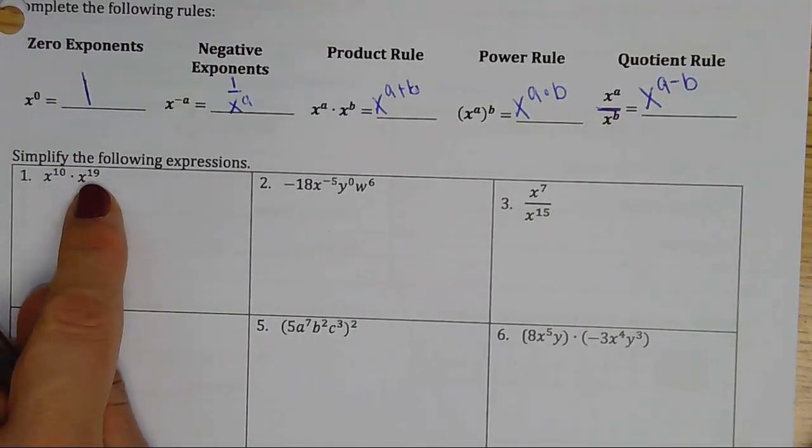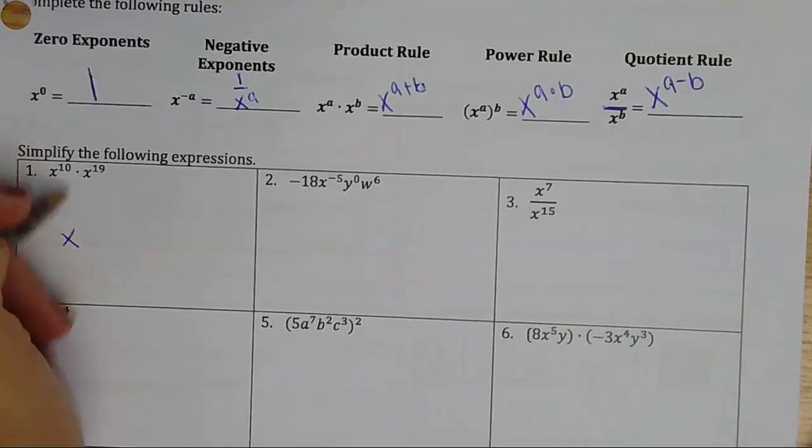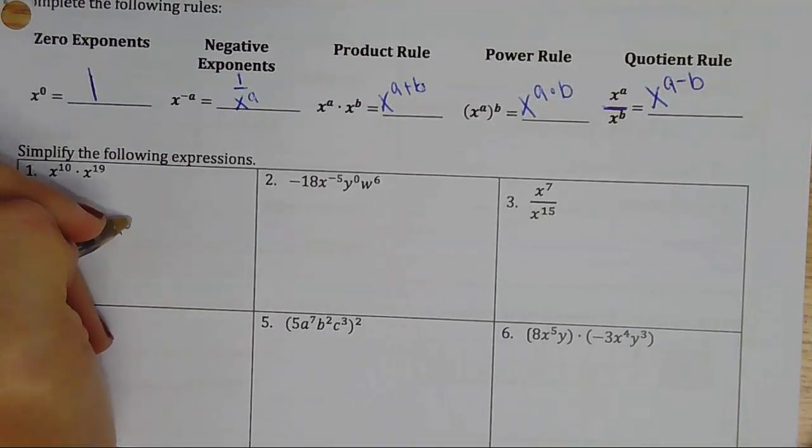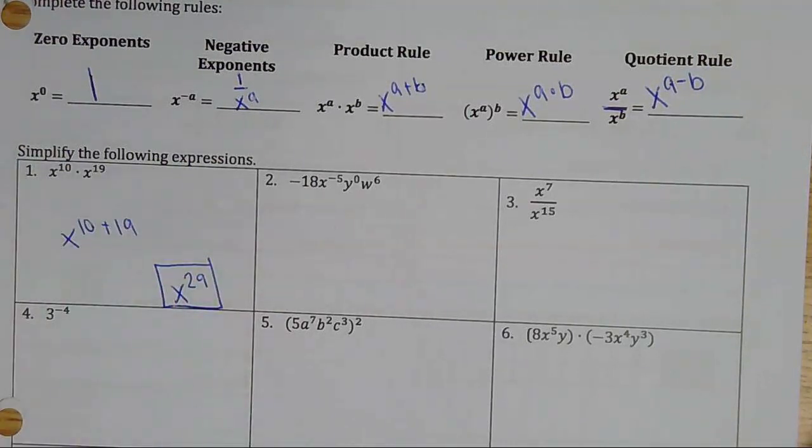Right, so this is the product rule, which means we're going to add them. And it's going to be x to the 10 plus 19, which is going to be x to the 29th power.